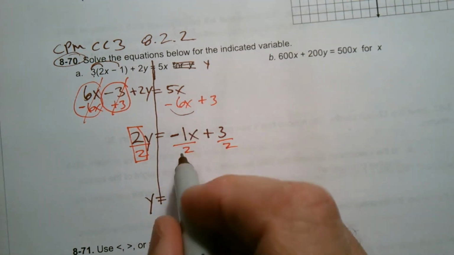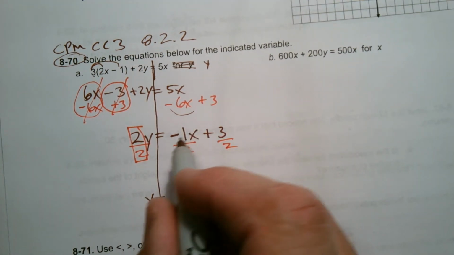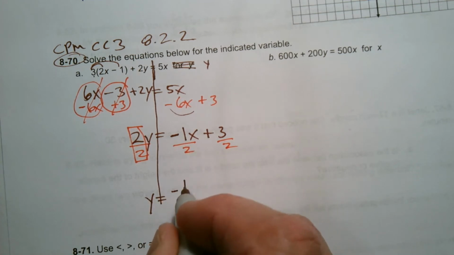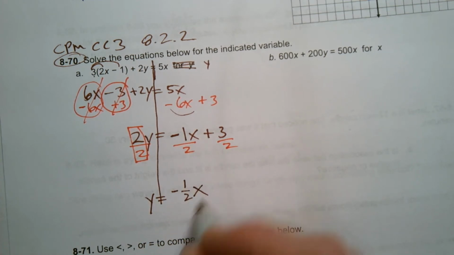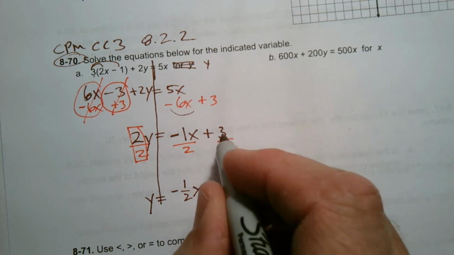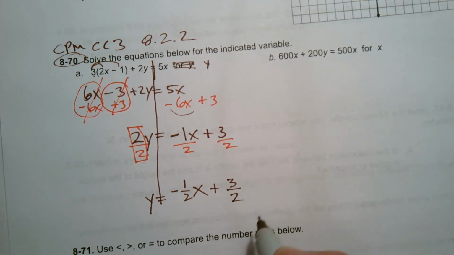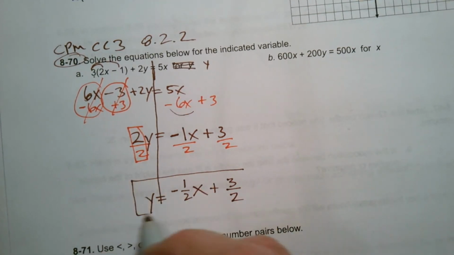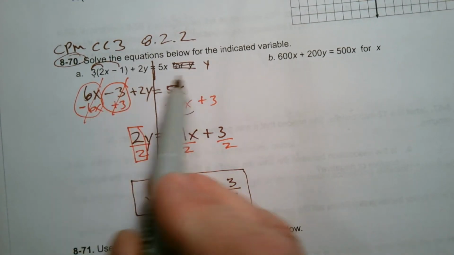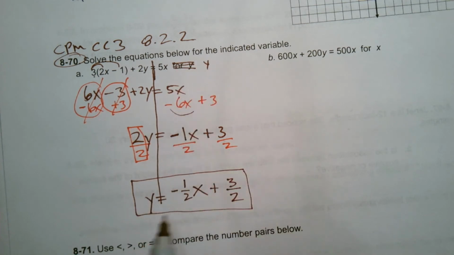It helps show what the coefficient of the x is, because now I have negative 1 over 2. So that becomes my new coefficient: negative 1/2 x plus 3 over 2. I could write 1.5, but I'll just leave it as 3 over 2. So there is the equation solved for y.